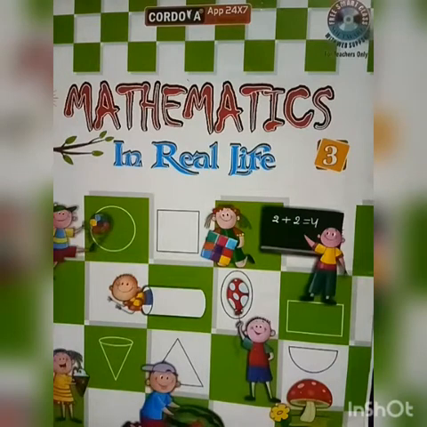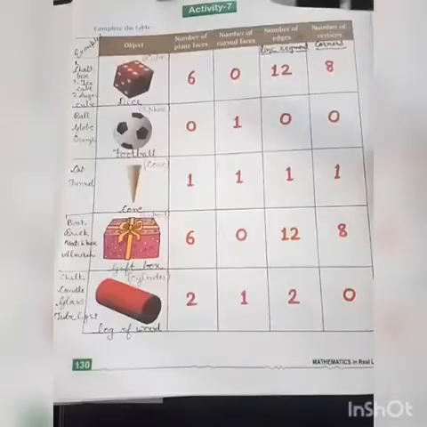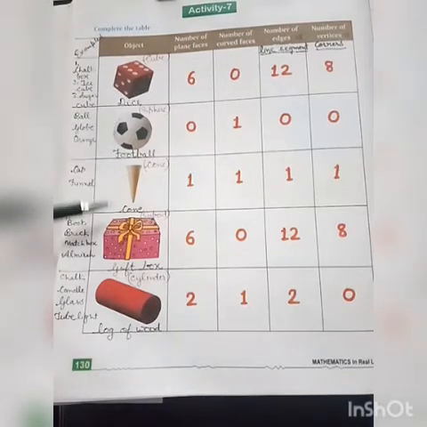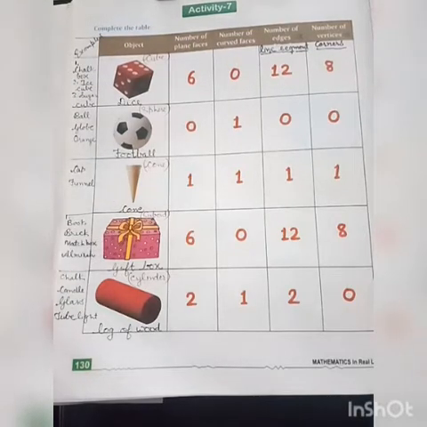Today we will continue with chapter 10, Basic Geometrical Concepts. In this activity, now we will discuss about 3D shapes or solid shapes. In 3D shapes, D stands for dimensions. That means a shape which is having 3 dimensions like length, breadth and height is known as 3D shapes. Examples of solid shapes are cube, sphere, cone, cuboid and cylinder.